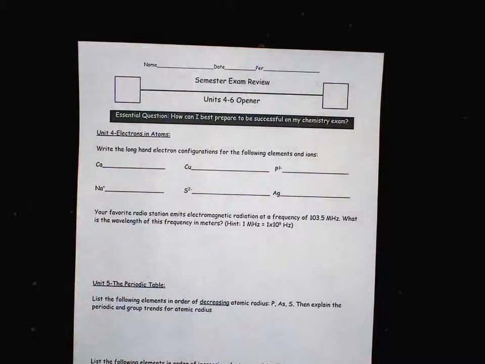Alright, we're back with the Units 4 through 6 opener for the Semester 1 exam review for chemistry. First of all, we're going to talk about Unit 4, electrons and atoms, and the first set of problems has to do with electron configurations. So we'll go over a few of those examples.